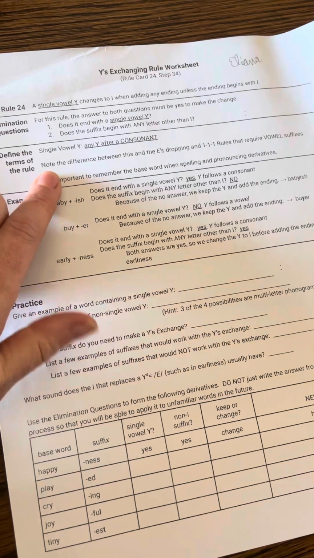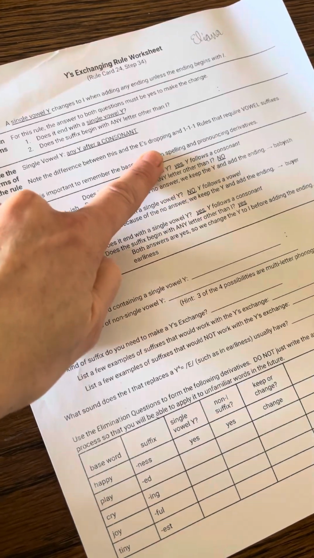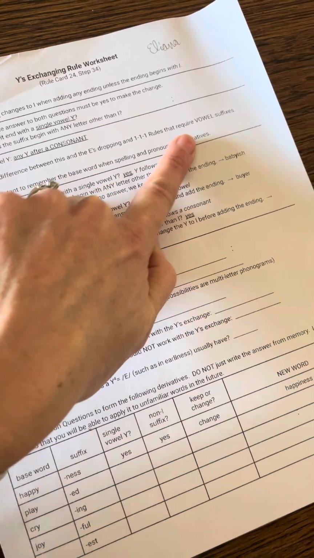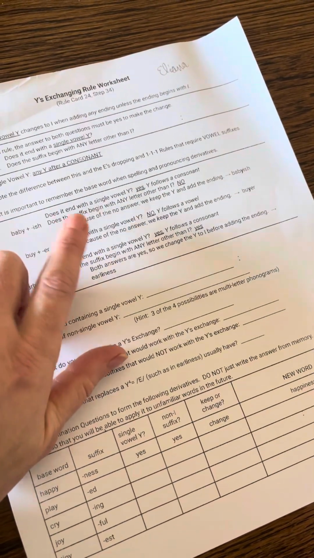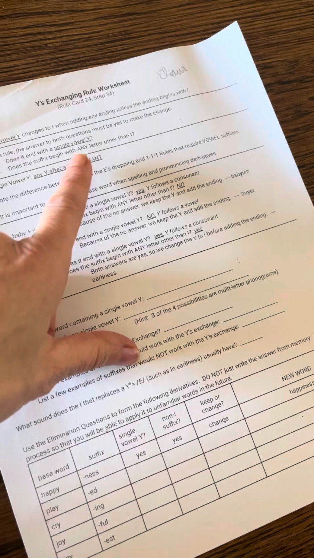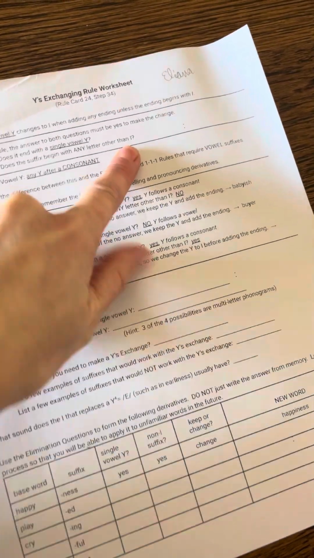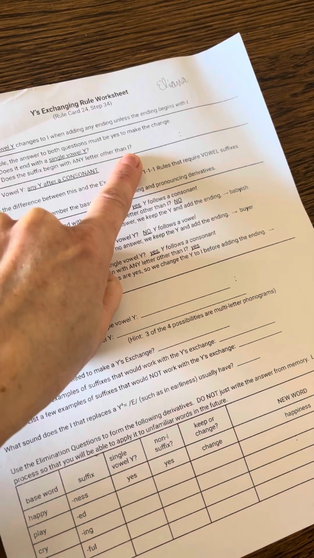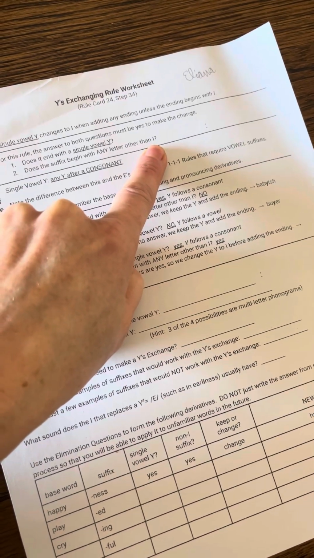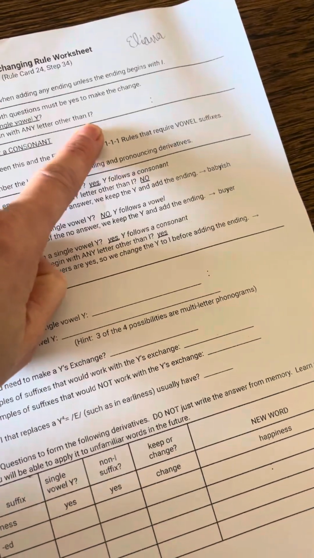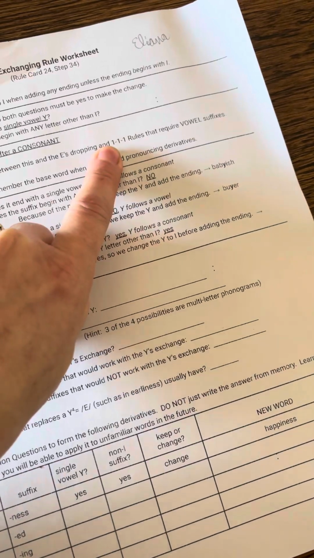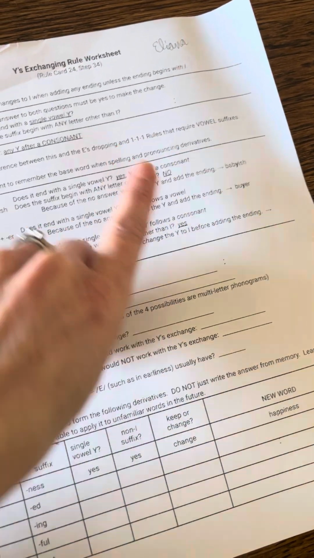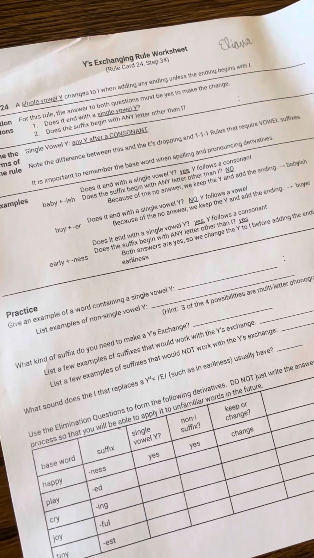So it says to note the difference between this and the e-dropping and 1-1-1 rules that require vowel suffixes. So the difference here is that this suffix can begin with any letter other than I, and I is a vowel, so it's not just any vowel suffix, which is different than some of the other elimination questions.